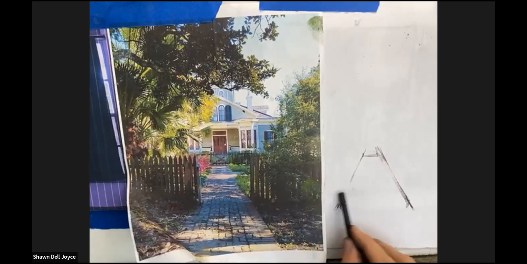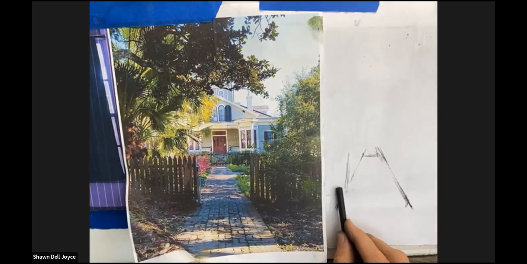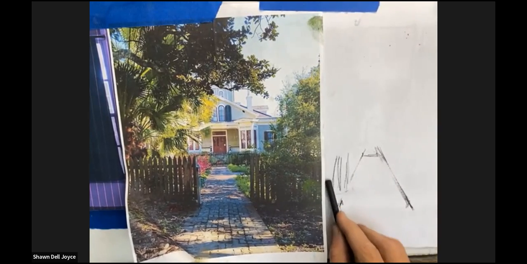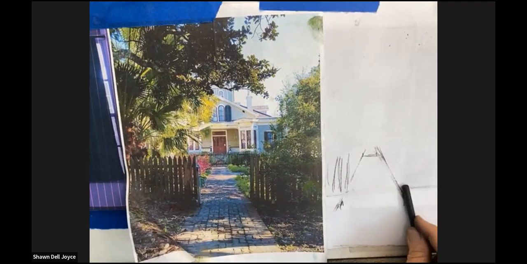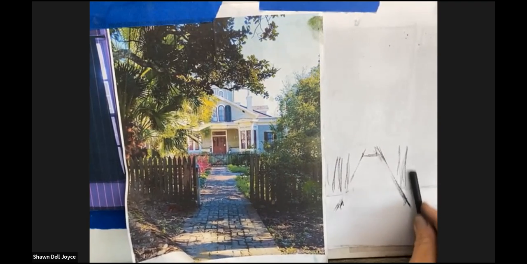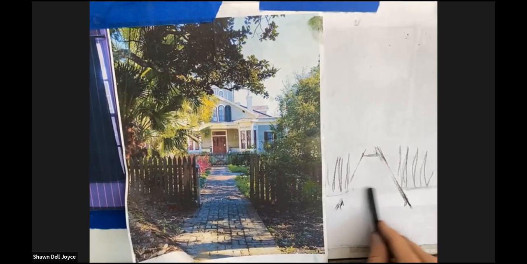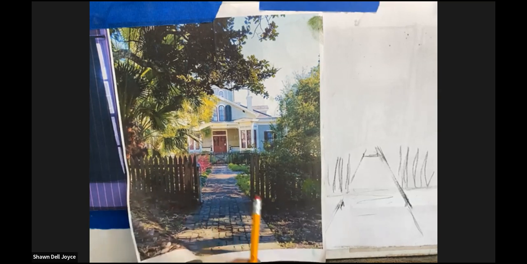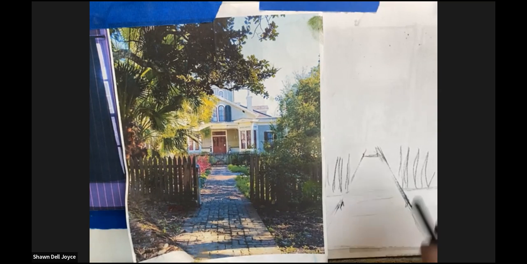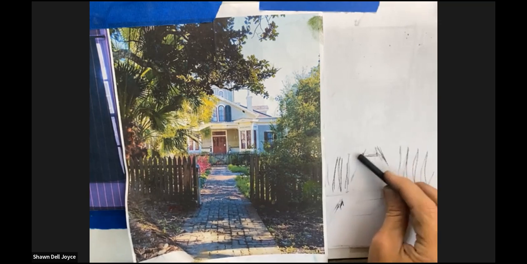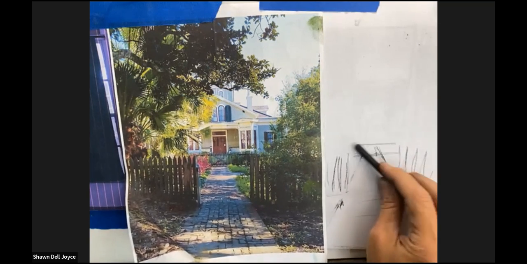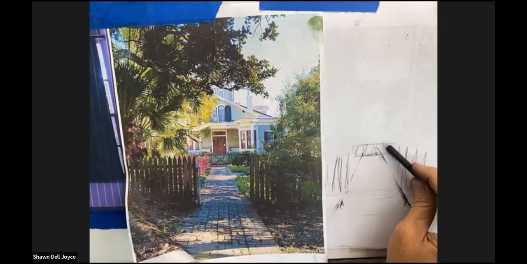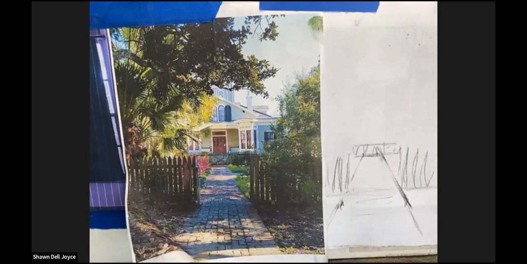The fence hits right about here. And then here's the cast shadows, the pathway continues down here. So when you are confronted with a complicated view, this will help you to simplify it. Here's that second fence. And to get the perspective.